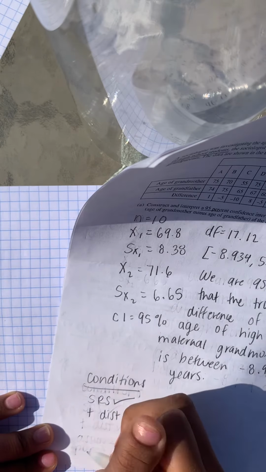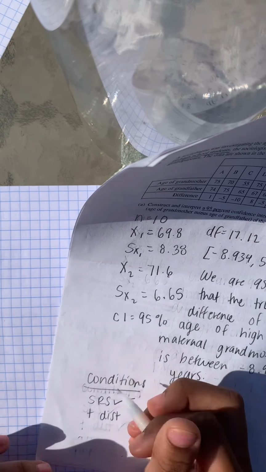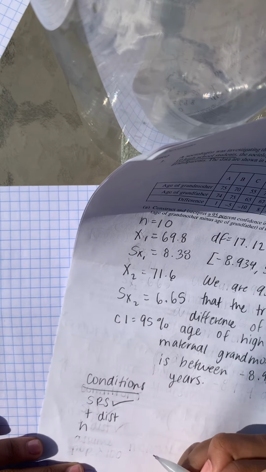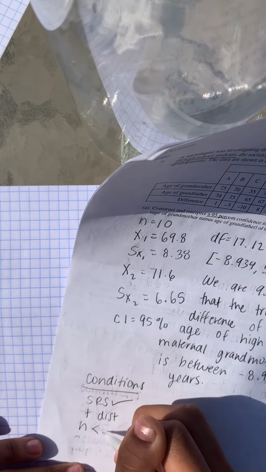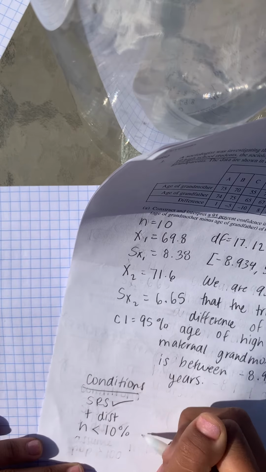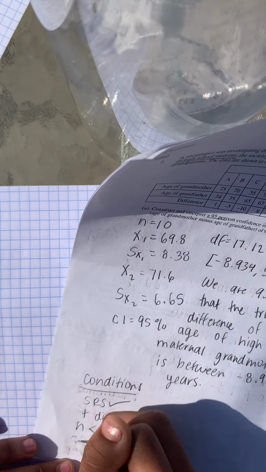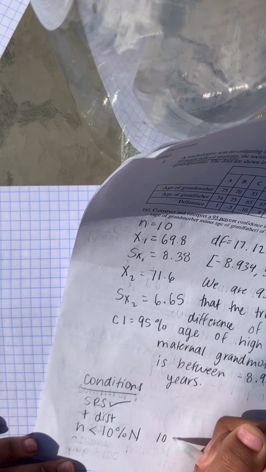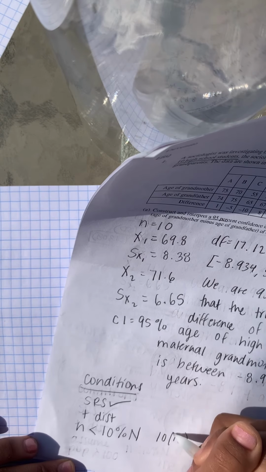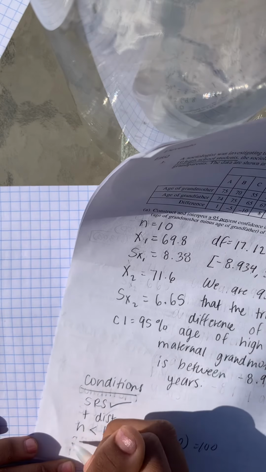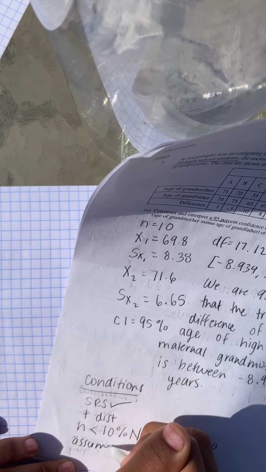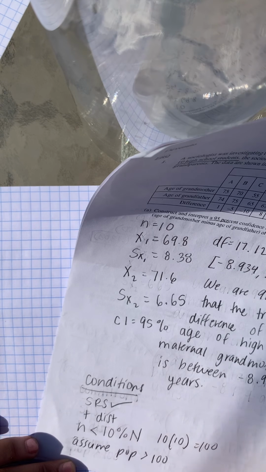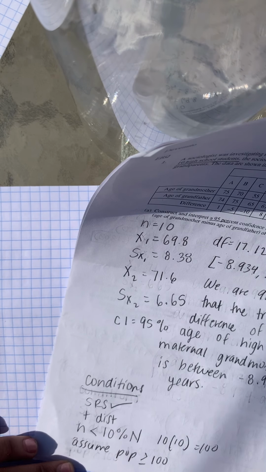And then, oh, for the independence, we need n to be less than 10% of the population. So since our sample is 10, if we multiply that by 10, it's 100. So assume population greater than or equal to 100. Okay, and that's it.